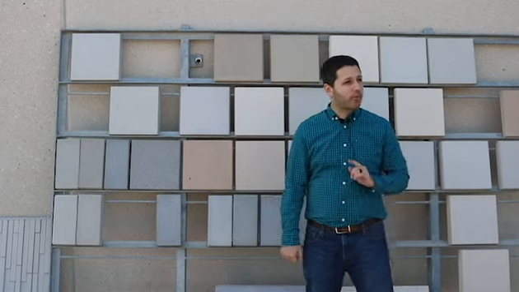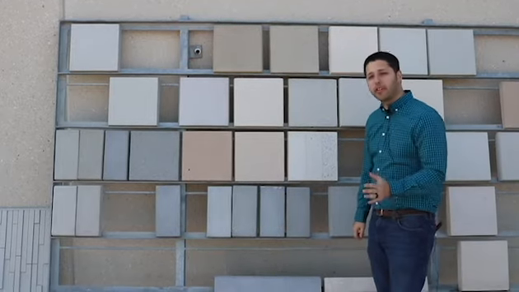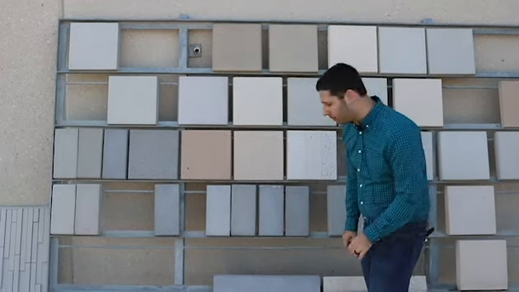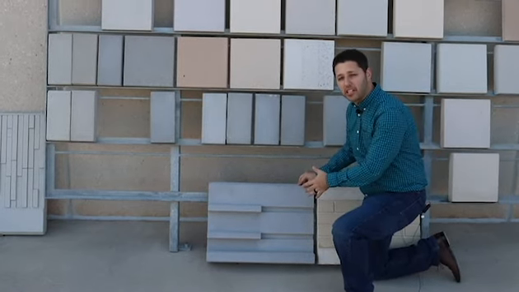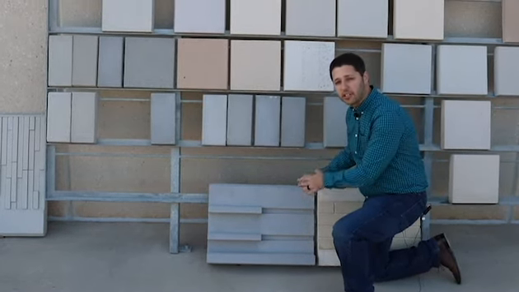Now, if a form liner is used, then the concrete will be applied directly to that form liner. In this panel here, you can see all the expressions and depressions that are shown in the panel.